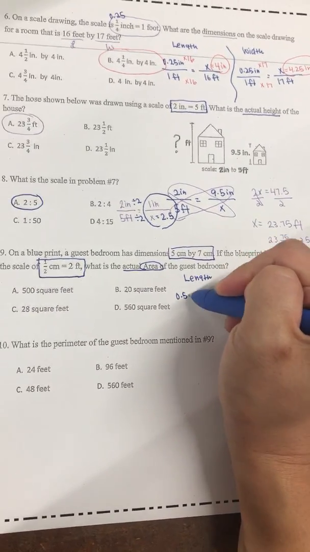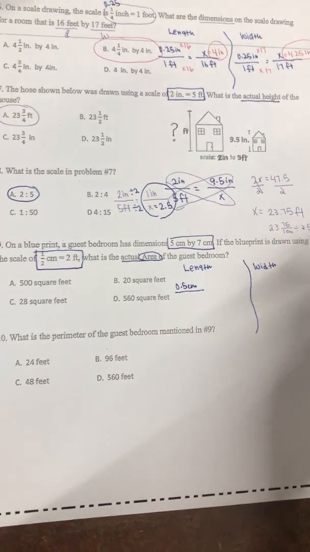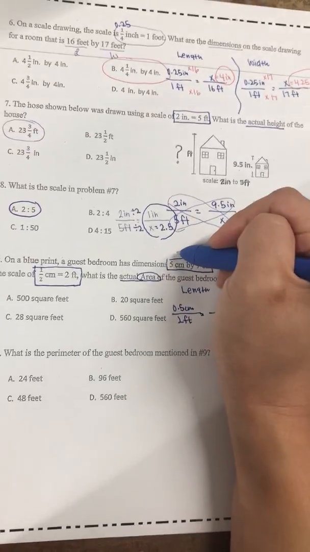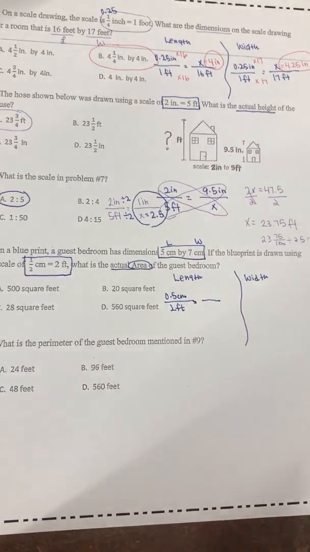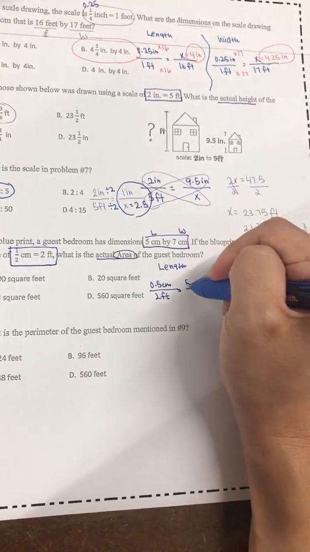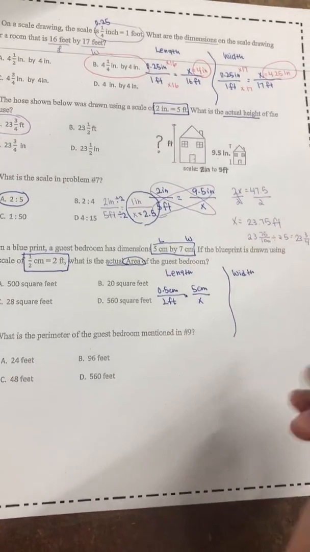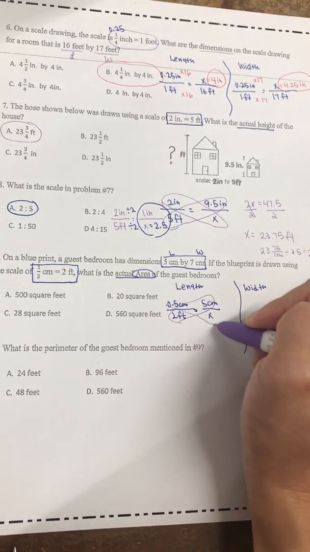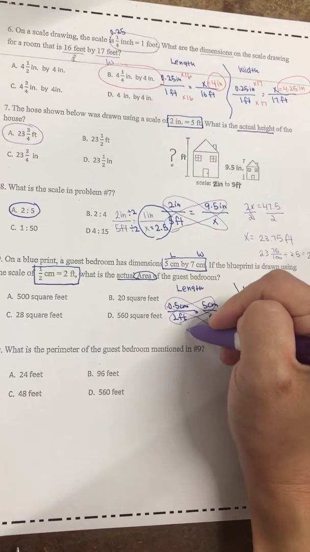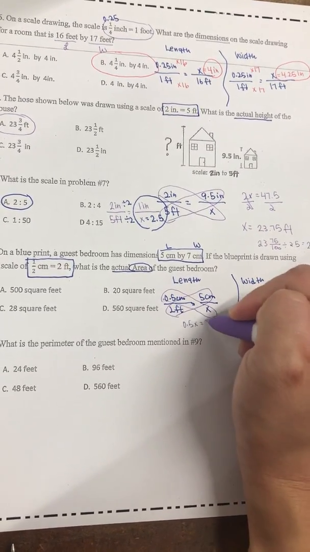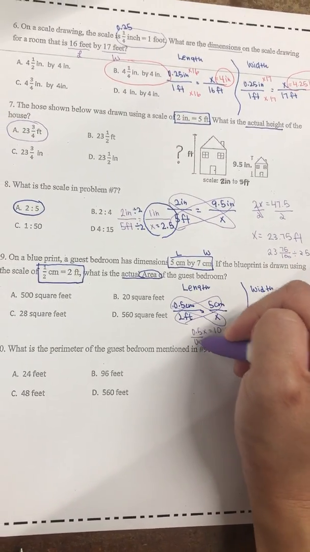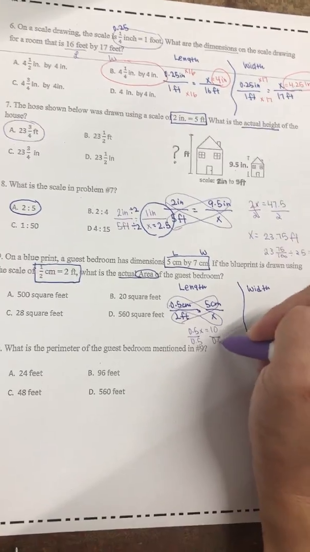So 5/10 centimeter over 2 feet equals, now first I'm gonna look for the length and then I'm gonna look for the width. So 5 centimeter over x. So I can use cross products. So 0.5x is equal to 10. So cross multiply, divide both sides by 5/10.